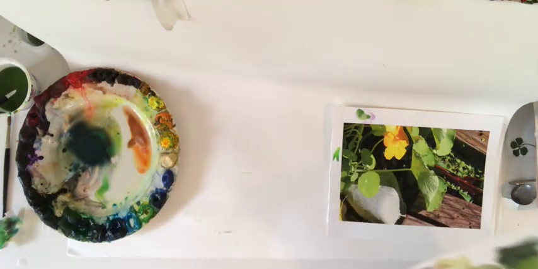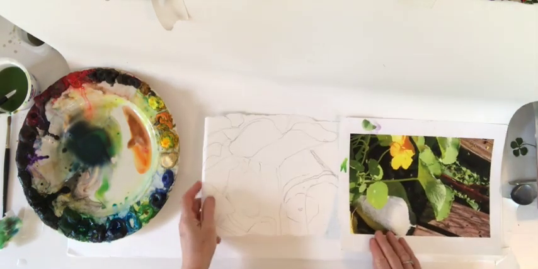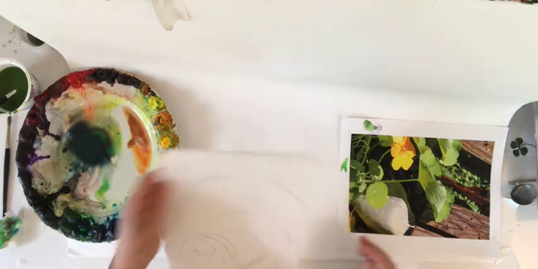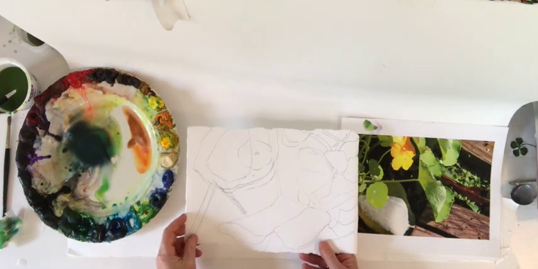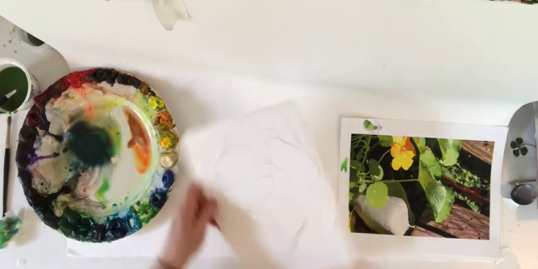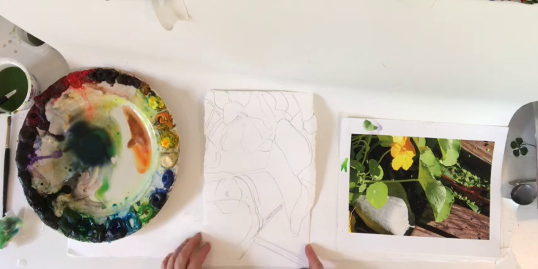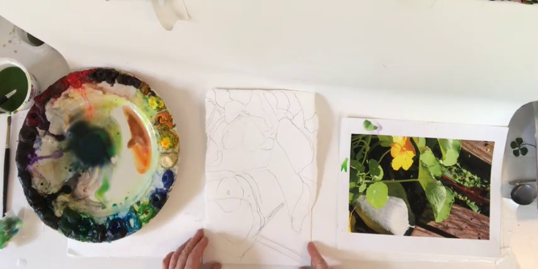So now I'm just going to go to an actual painting. I saved some time by drawing this out. Oh my goodness, where is it? Oh, I did it vertical. Okay, there we go.